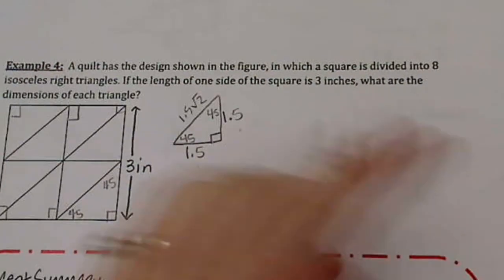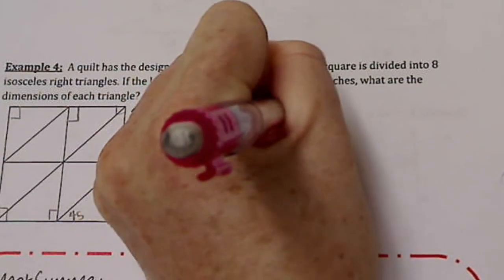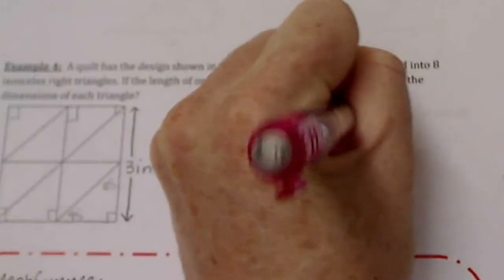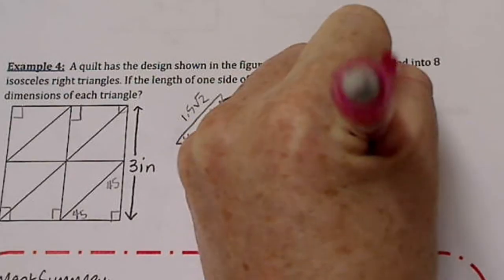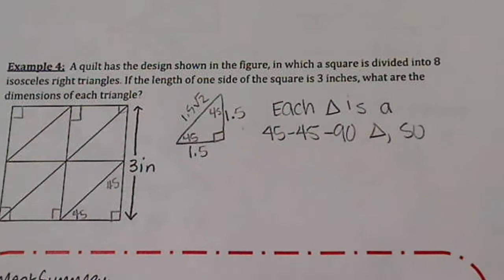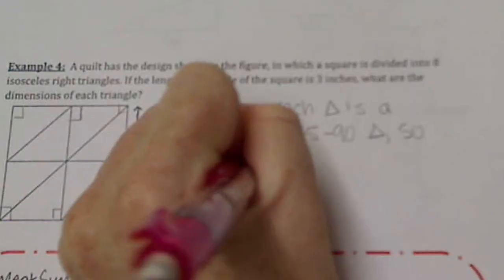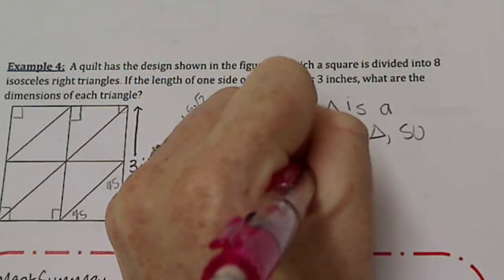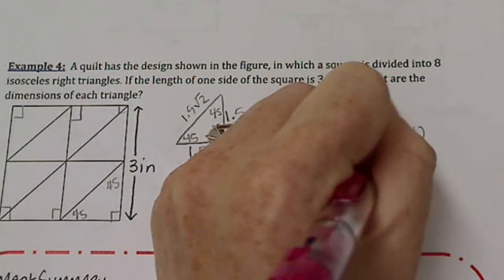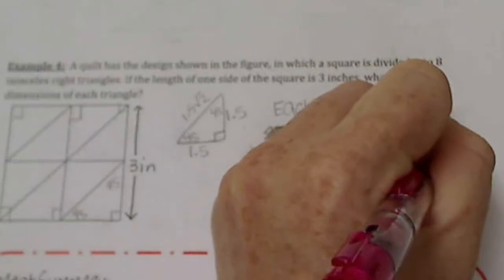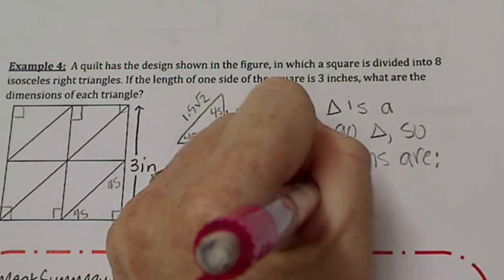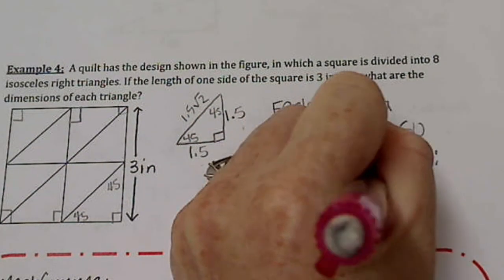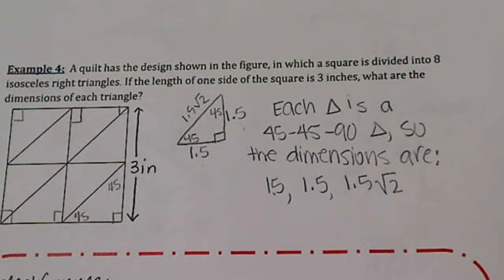Okay, we have to justify it, so we're going to write down each triangle is a 45, 45, 90 triangle. So the dimensions are 1.5, 1.5, and 1.5 roots of 2.